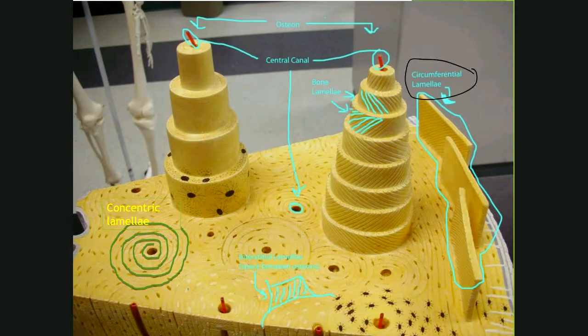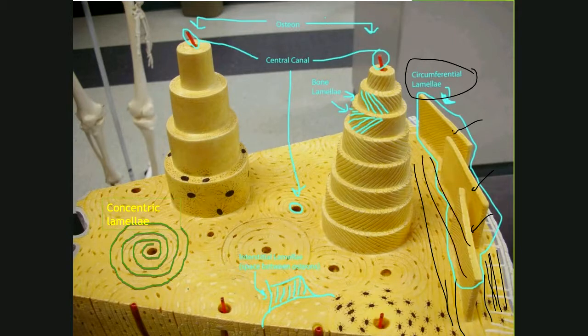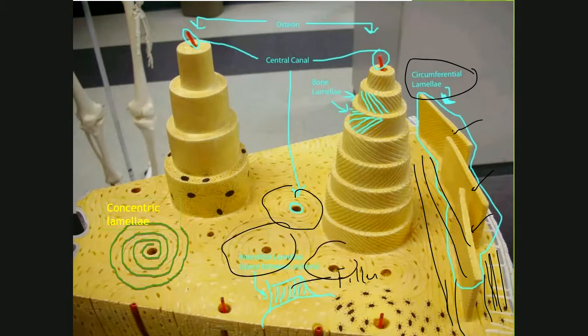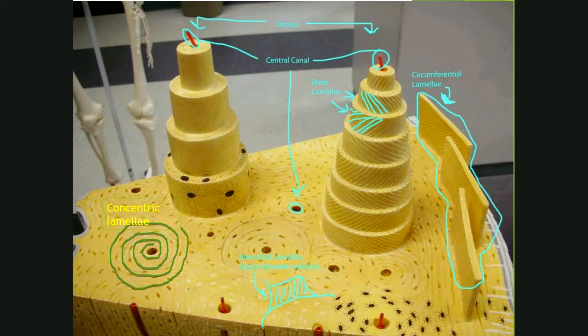Now they have 3 of these in this picture that are pulled up so you can see what they look like. But these others here are also concentric lamellae. And they run all the way around the bone. And then there's a 3rd type of lamellae, and they look like this. They're filler lamellae. So if we look here, that's a circle and a circle and a circle. But circles don't fit together. They have things that have to fill in between. Those are interstitial lamellae.